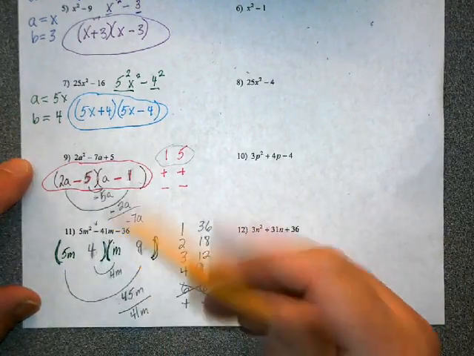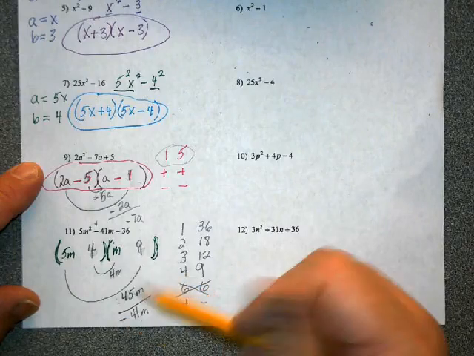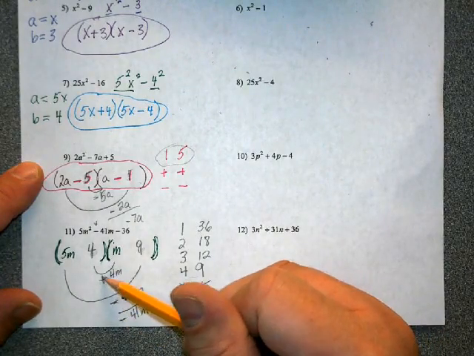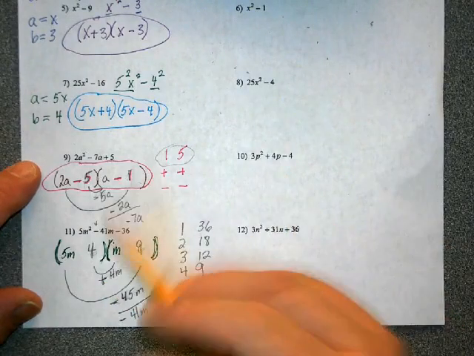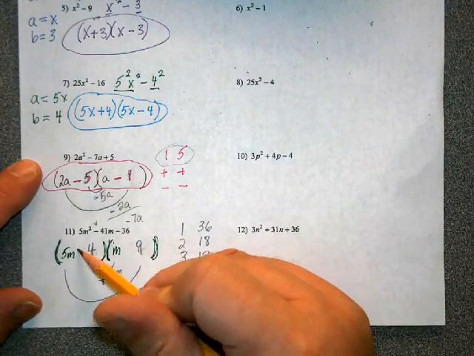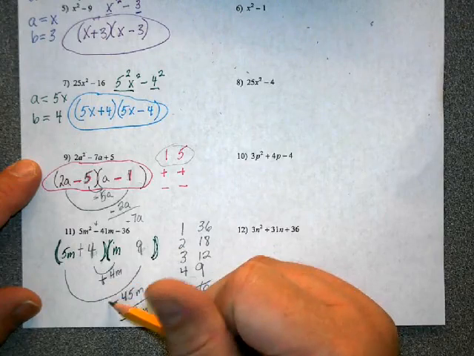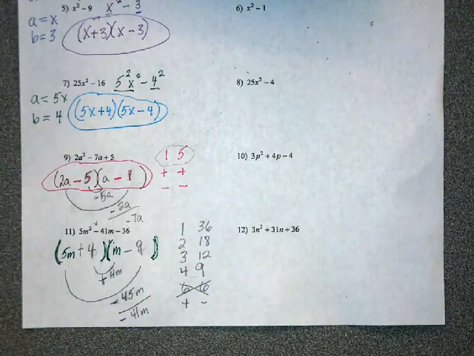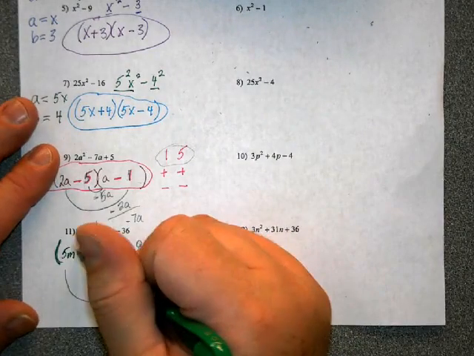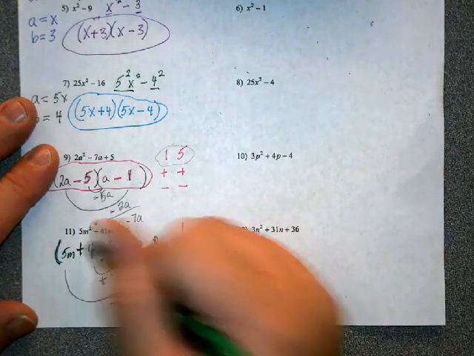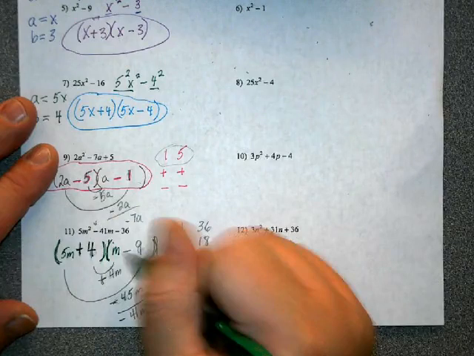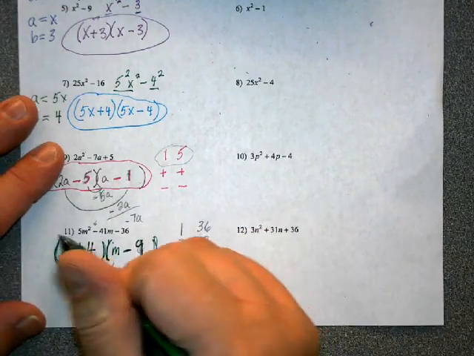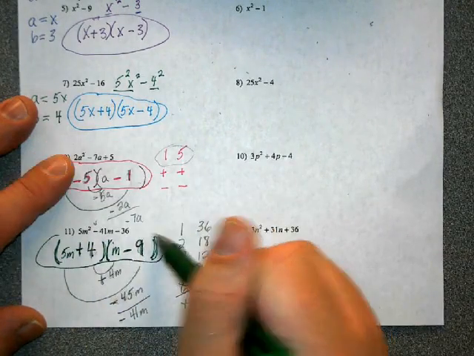So the bigger one has to be the negative, and then 4, the smaller one, is positive. So this has to be positive, and then this one has to be negative. So there's my factors. And again, no easy way to do this, but guess and check. Try it.